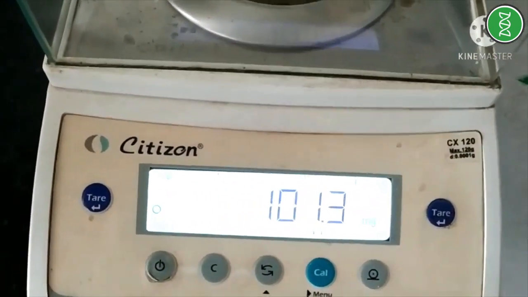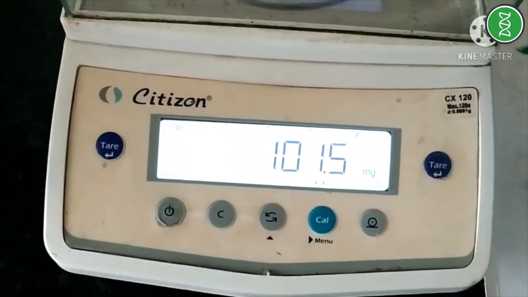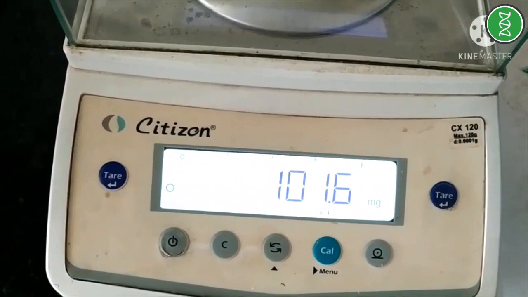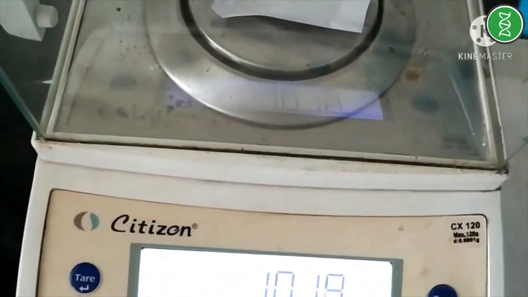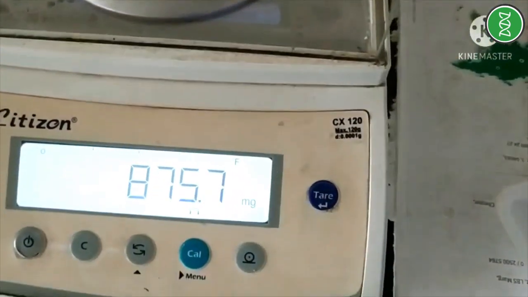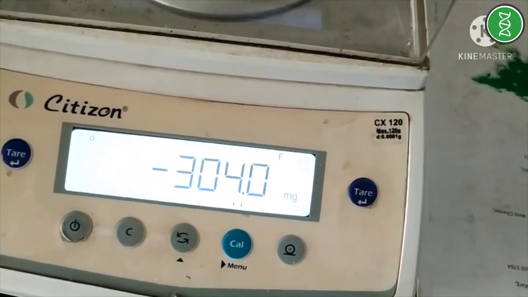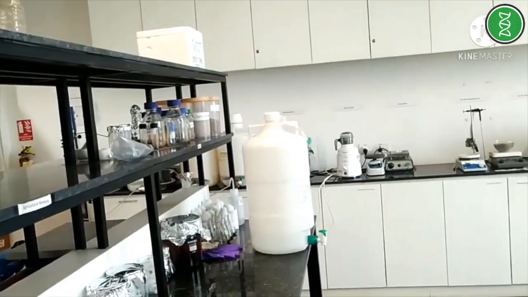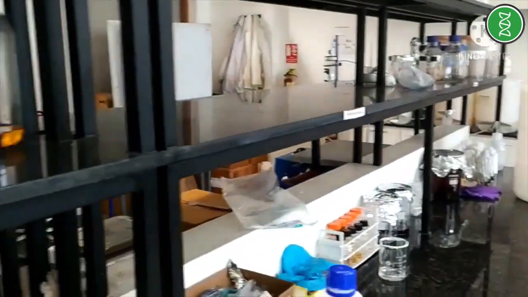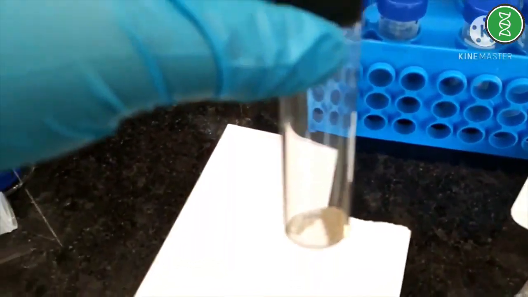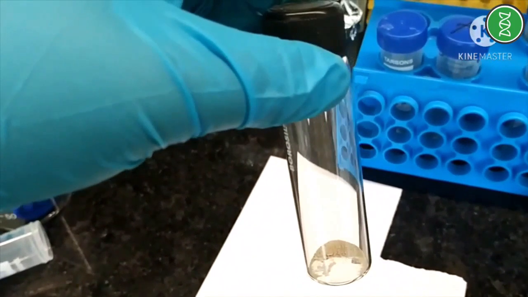So it is nearly 100 mg. So now you can see that we have made the antibiotic in powder form.